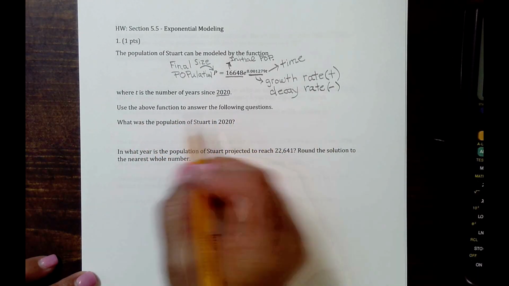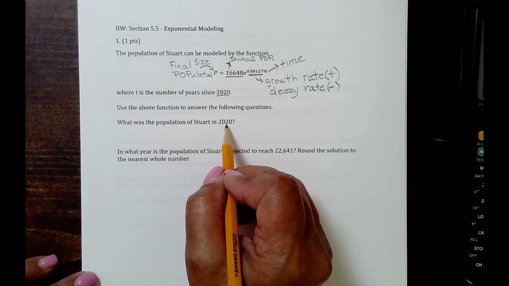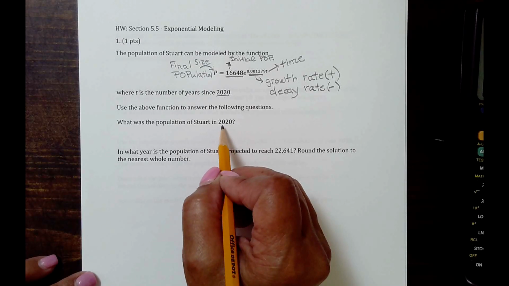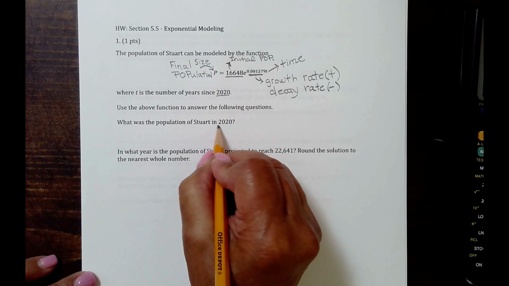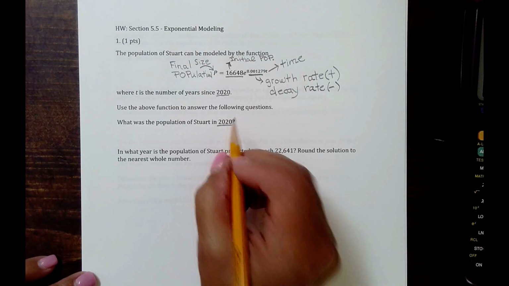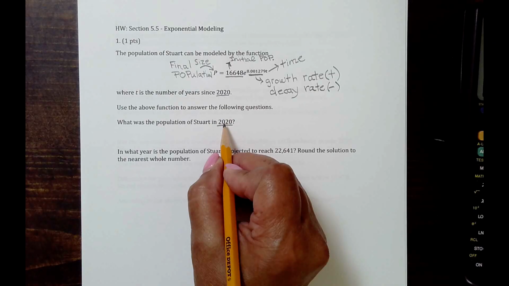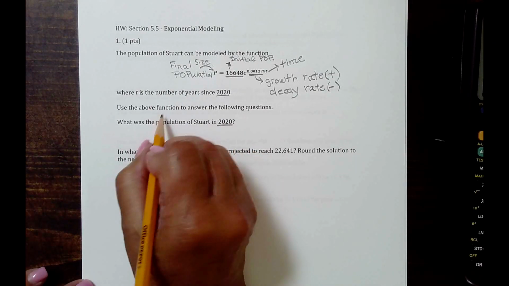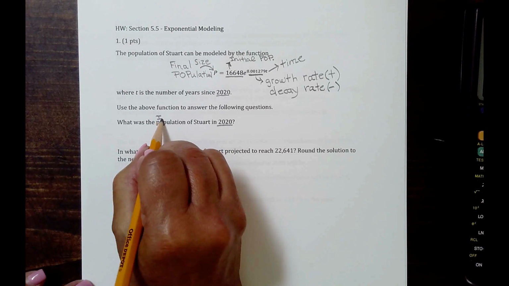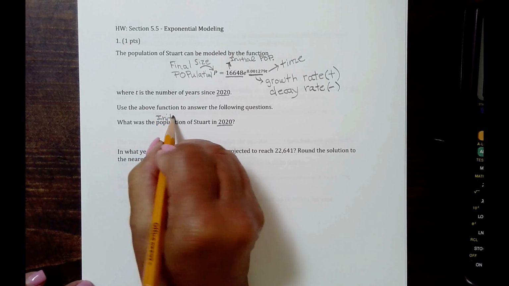Use the above function to answer the following question. What was the population of Stewart in 2020? So they're basically just asking you what was the initial population, because this year matches this, so this is right at the moment when they started observing it. So they're really just talking about the initial population. Therefore, for this particular answer, you really don't have any work to do.